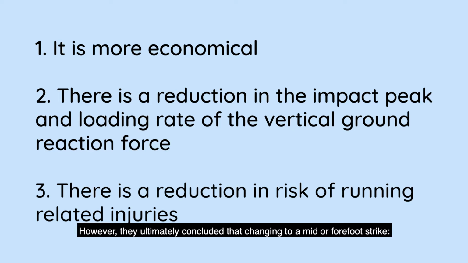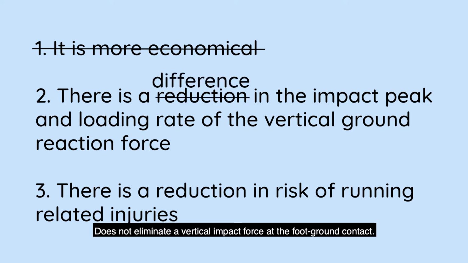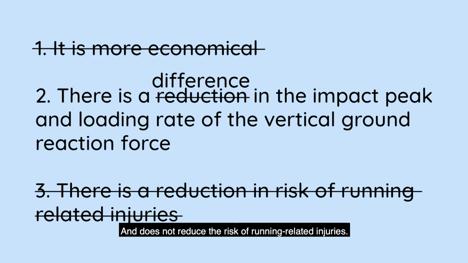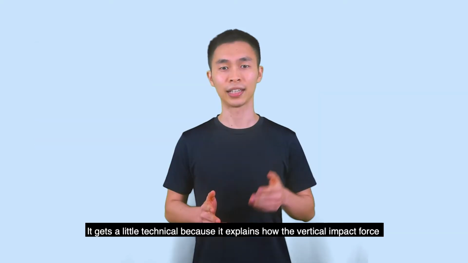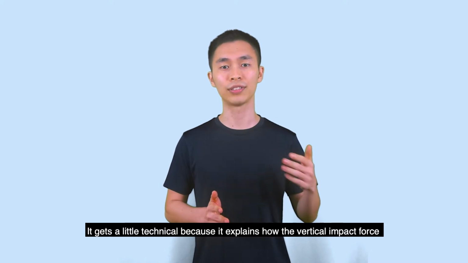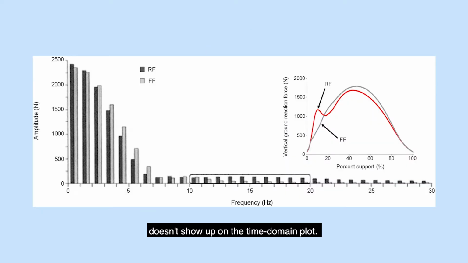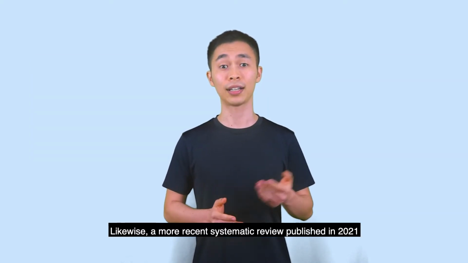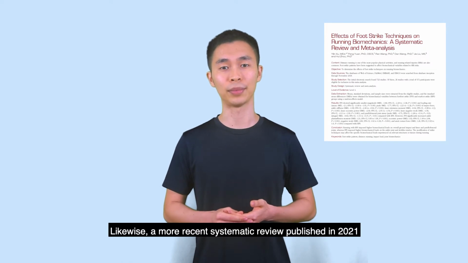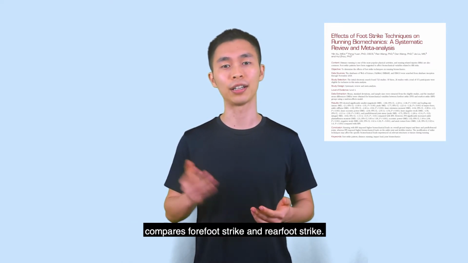However, they ultimately concluded that changing to a mid or forefoot strike does not improve running economy, does not eliminate vertical impact force at the foot ground contact, and does not reduce the risk of running related injuries. Now the second point is pretty interesting. It gets a little technical because it explains how the vertical impact force does not show up on the time domain plot. If you'd like us to deep dive into that in a future video, let us know in the comment section.